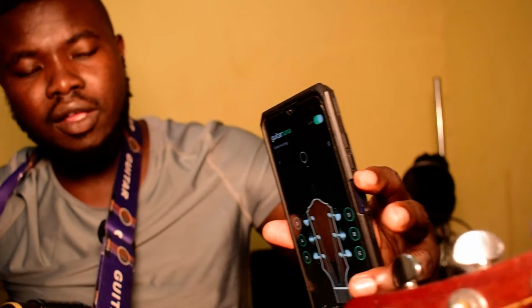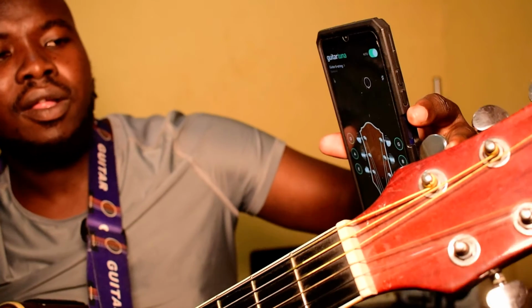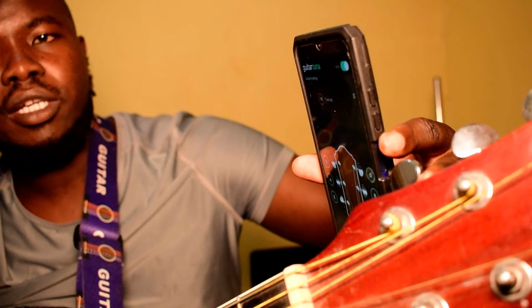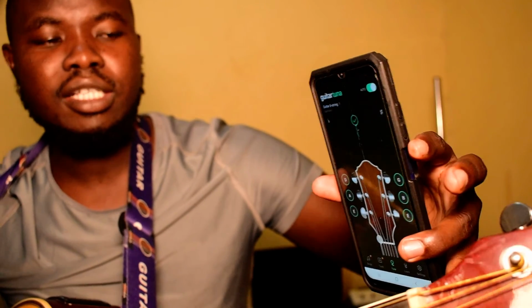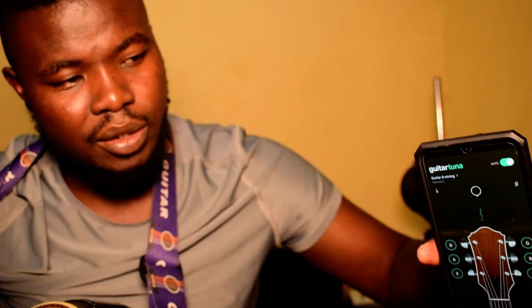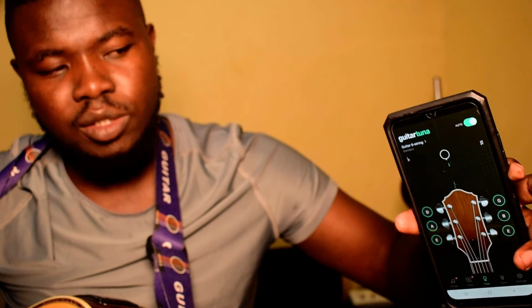Just the right way. So let's say I want to tune the E string. You'll be holding your guitar, and you follow the E string to its tuner, the part you can turn, until you hear that sound, because if you get that sound, it means it's in the right place.